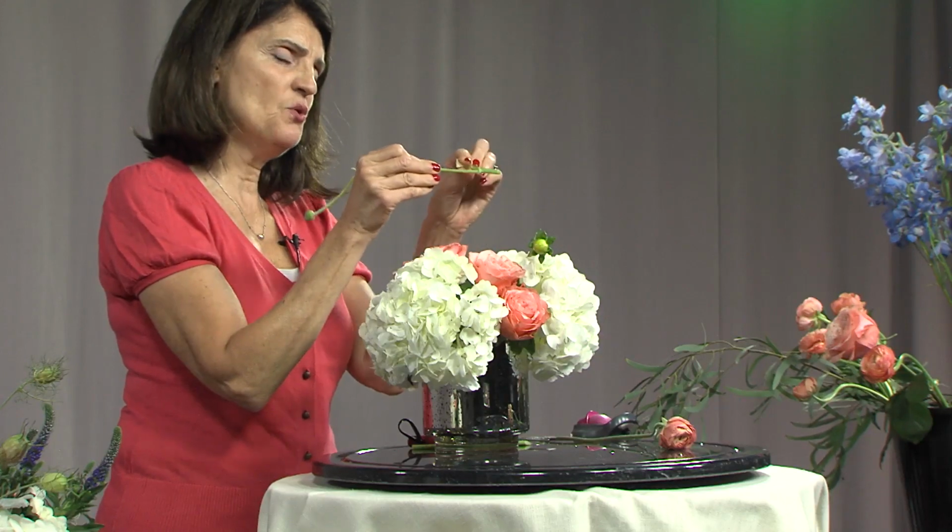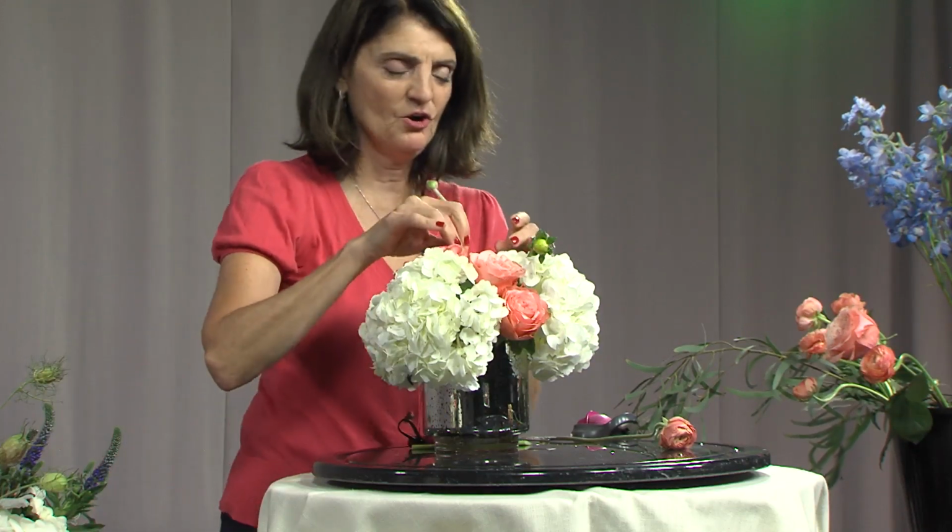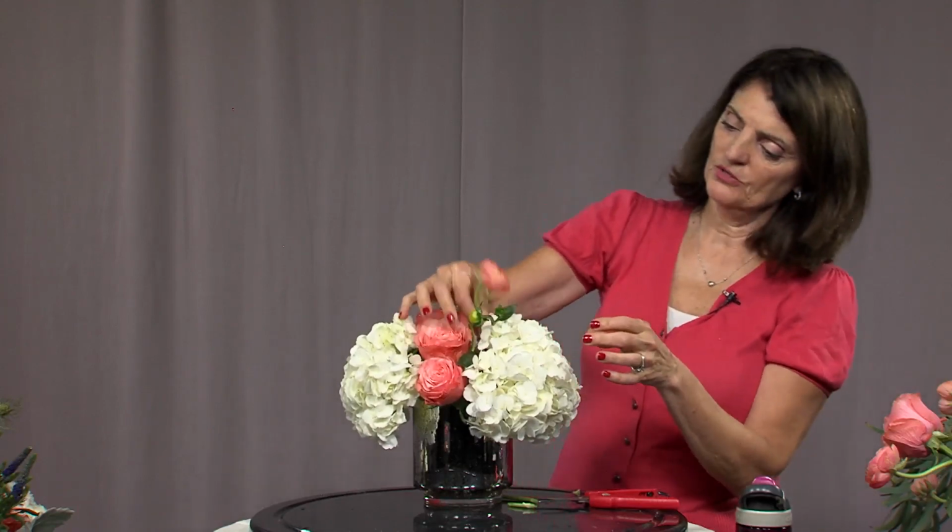Another rule is you don't want foliage in the water, because that would contaminate it and could cause your flowers to wilt a little faster. And that's a little too tall, so I'm going to cut this a little shorter.